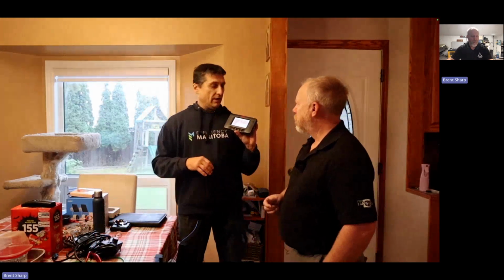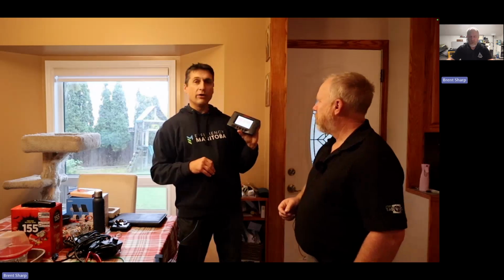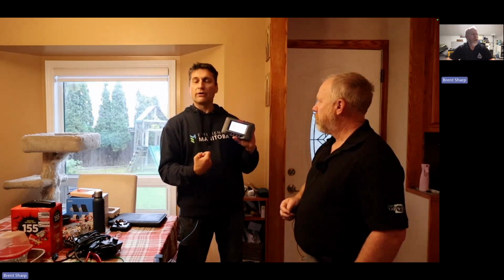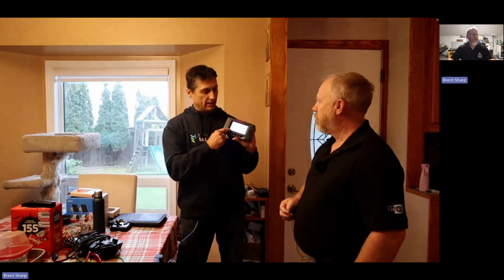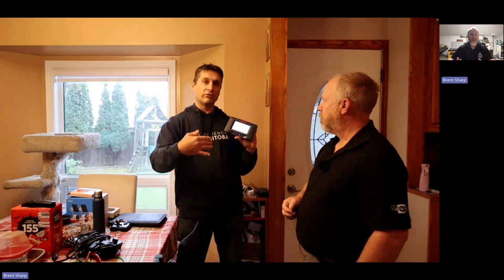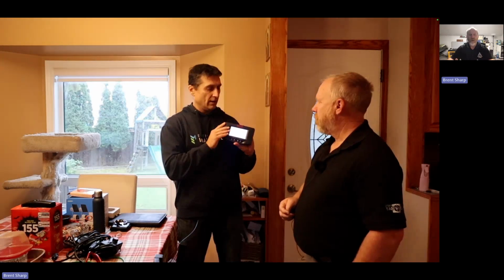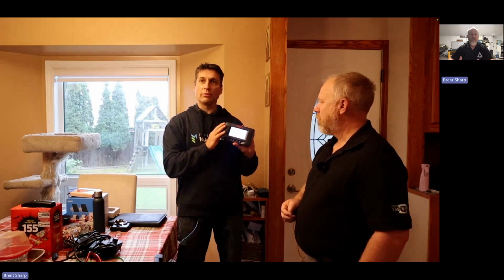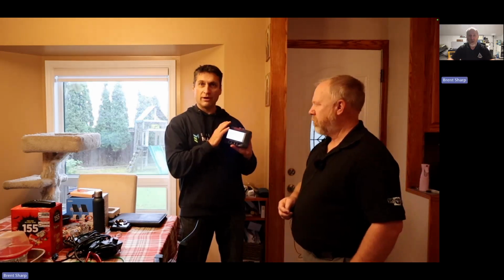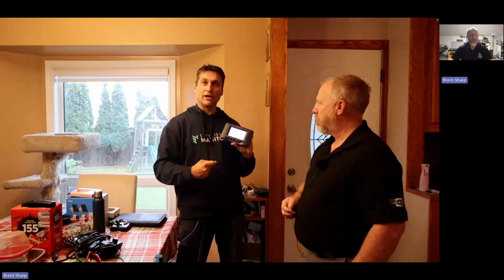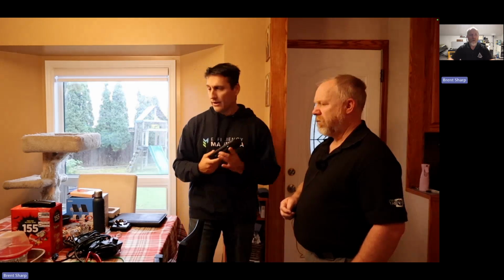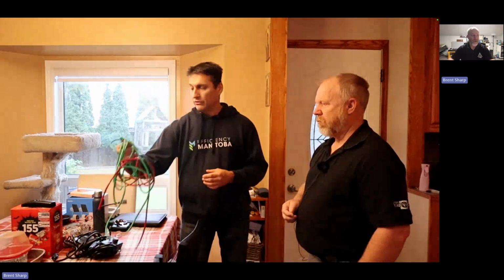As you can see, my helper here, he works with Efficiency Manitoba, and he's explaining the monitor for the system. It tells us how fast the machine is running. It tells us what our CFMs are, how much air we're pulling out of the home in this case. Now remember, what we're doing is creating a negative air pressure within the house itself.